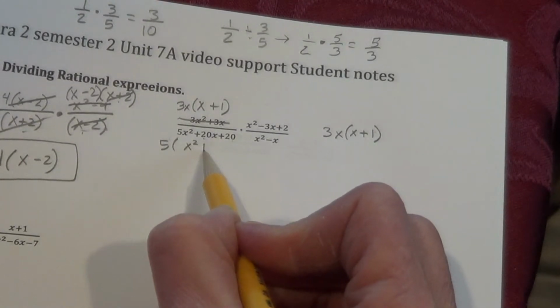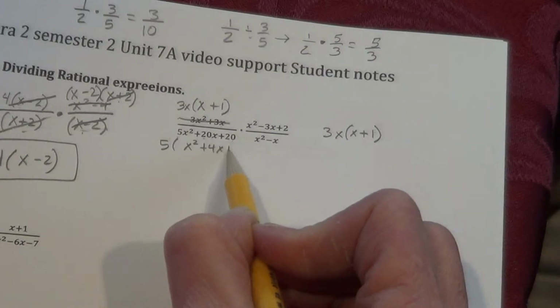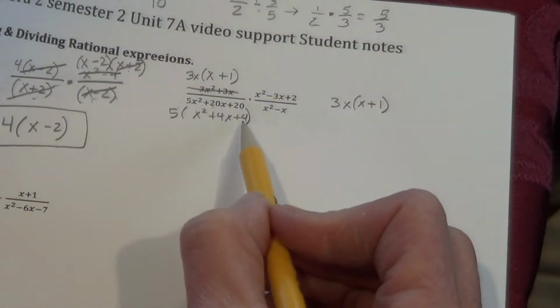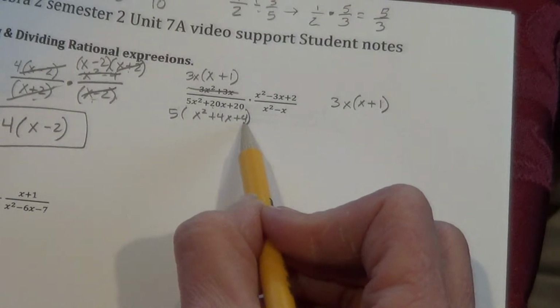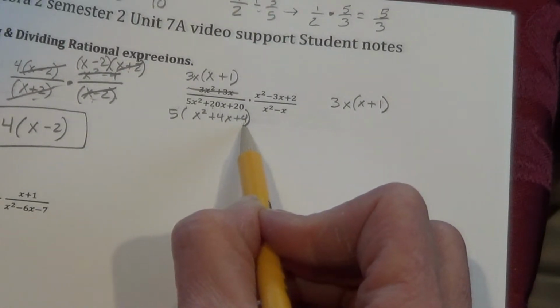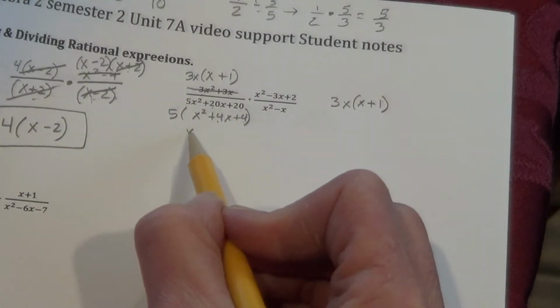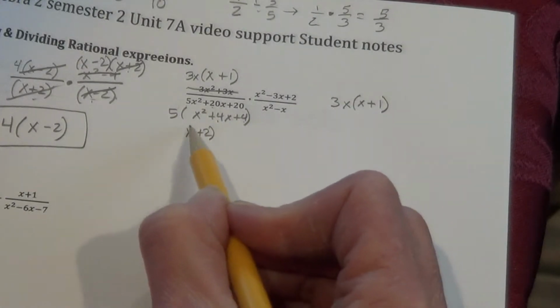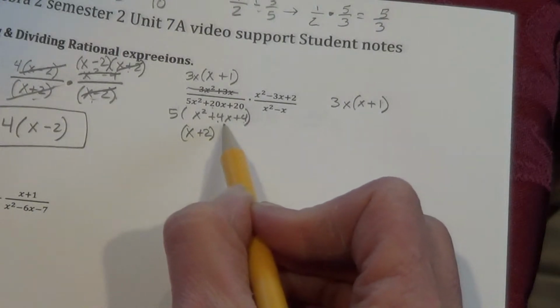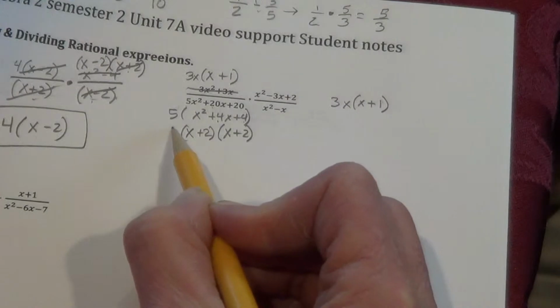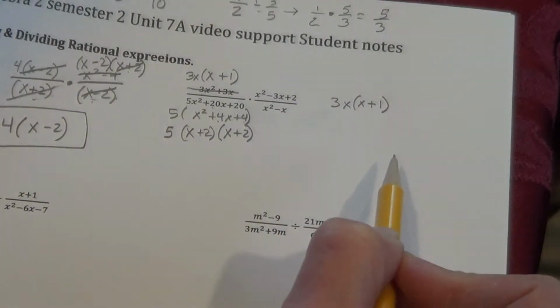Then we'd have x squared plus 4x plus 4. And when I look at that, I see, oh, this is a perfect trinomial square, because 2 times 2 is 4, and 2 plus 2 is 4. So I put x plus 2, but I do not just square it, because I want to be able to cancel those. And I need to remember that there were 2 of them down here.